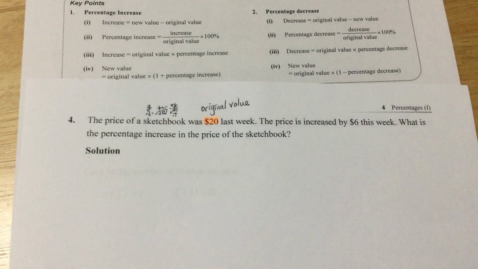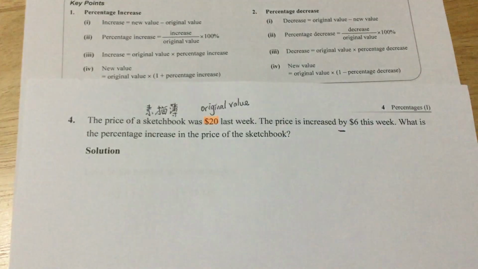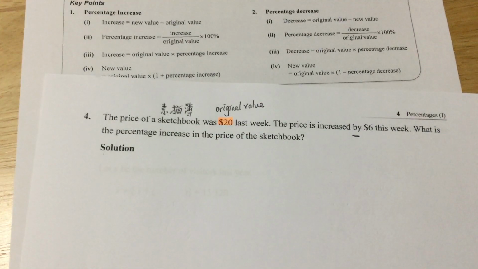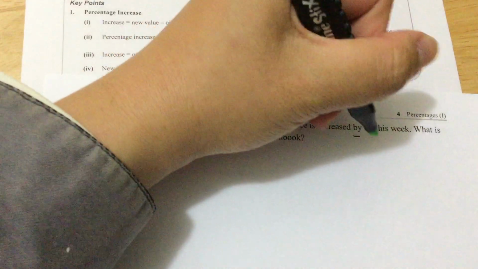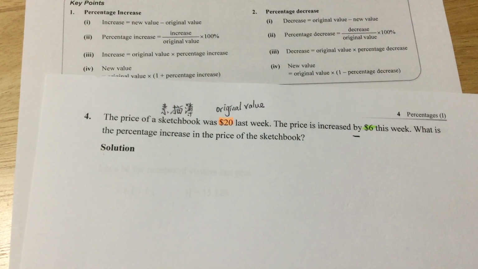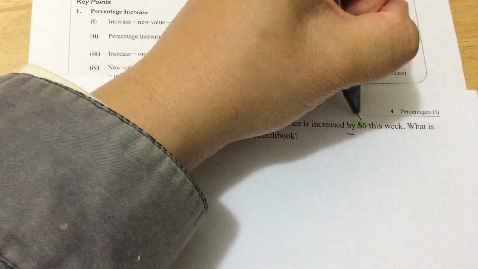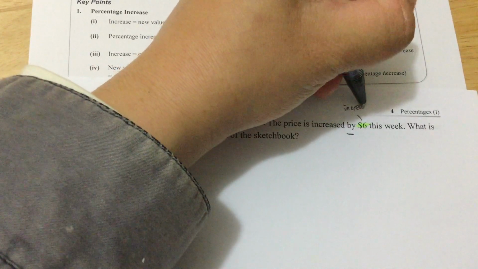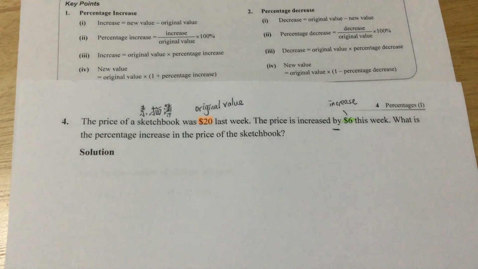Okay, so the price increased by, do you remember what's the meaning of by? The answer is increase. The green one, the increase or the decrease. So this one is the increase. So we are going to calculate the percentage increase.